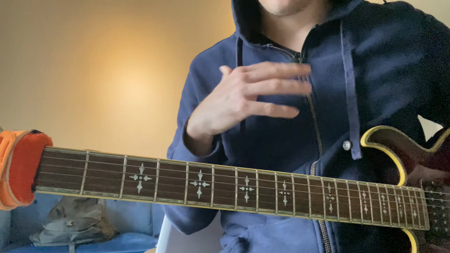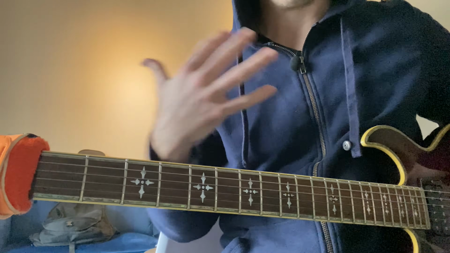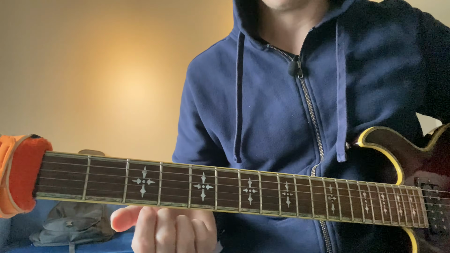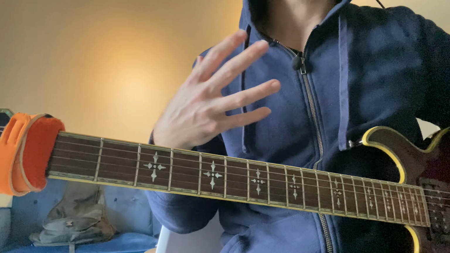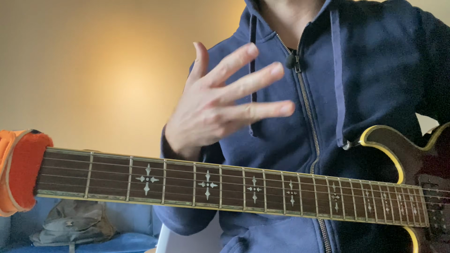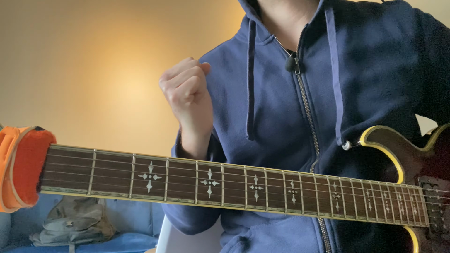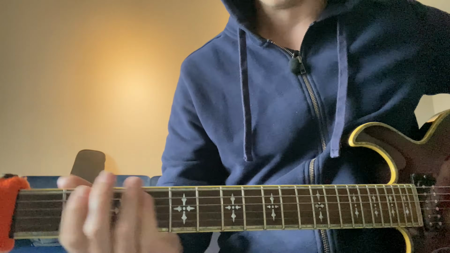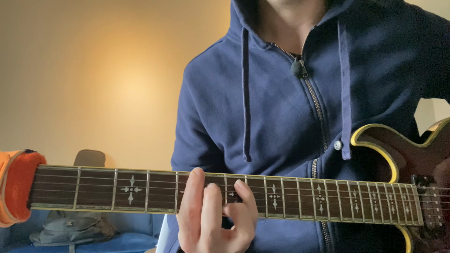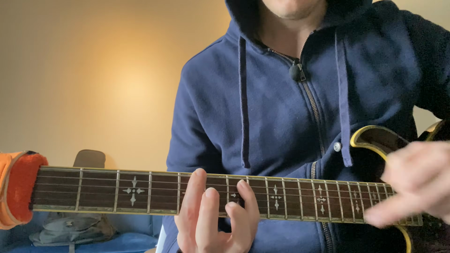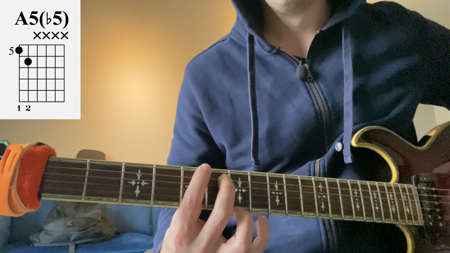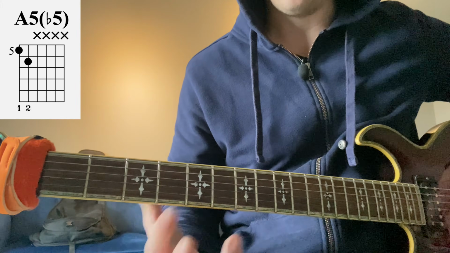Okay, so the last one that I'm going to cover for today, just for practical application, is the flat 5 dyad. This is also known as the tritone. You can think of it as a sharp 4 or diminished fifth or anything like that. But basically we take a power chord, we'll go back to our A5 here, and we flatten that 5th degree a half step. Now we have that flat 5.